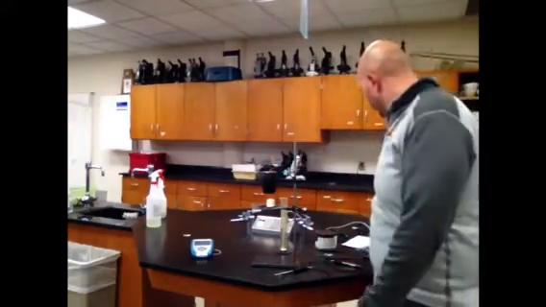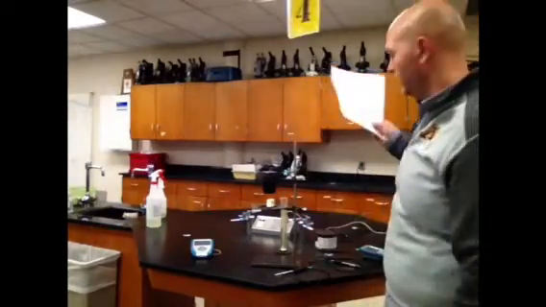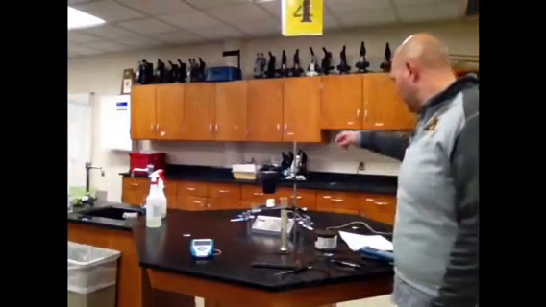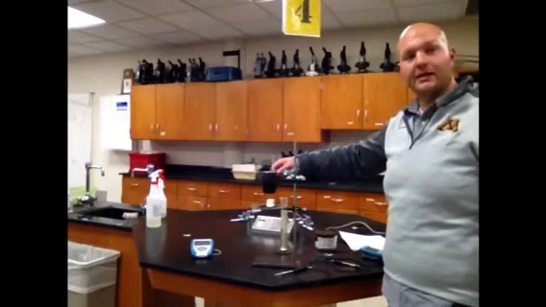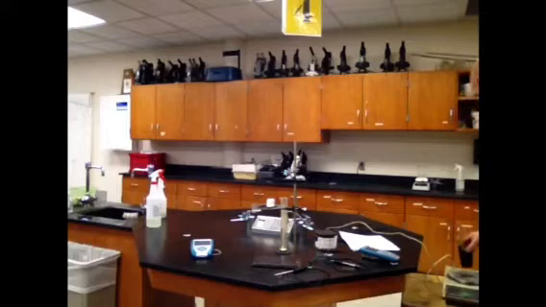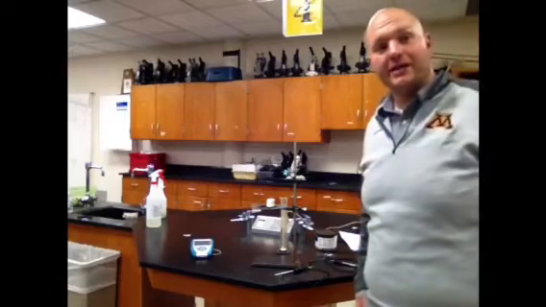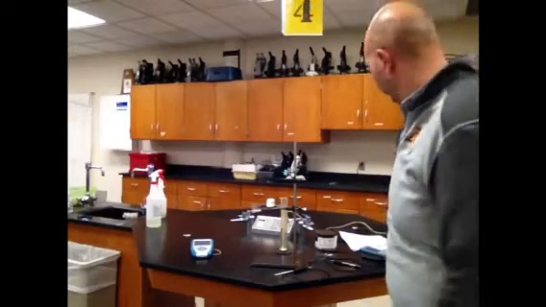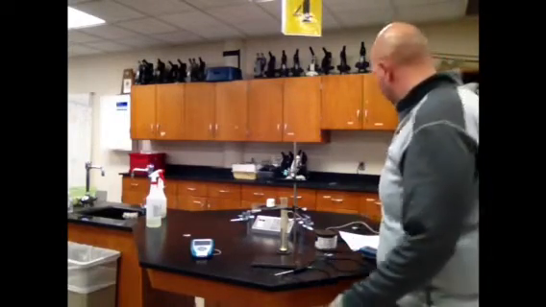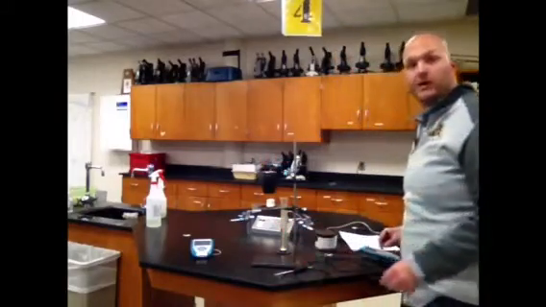First thing on your data table, table 1, right there. Look, you can see that through this camera. No, you can't. Data table 1 says A, mass of empty can in grams. So this is our can right here. Put it on this balance right there. It says 24.39 grams. That is our mass of empty can.